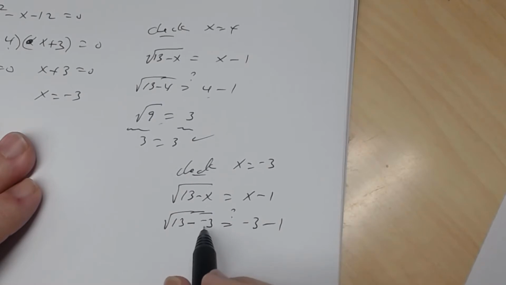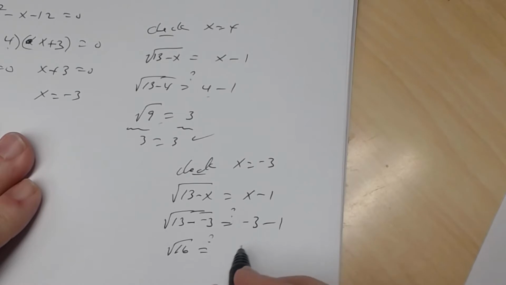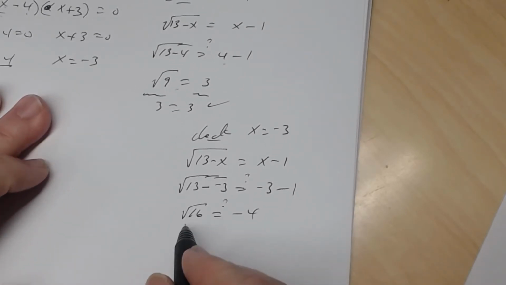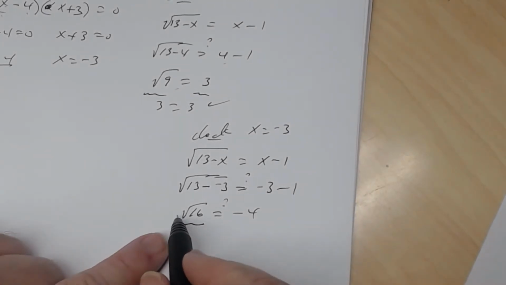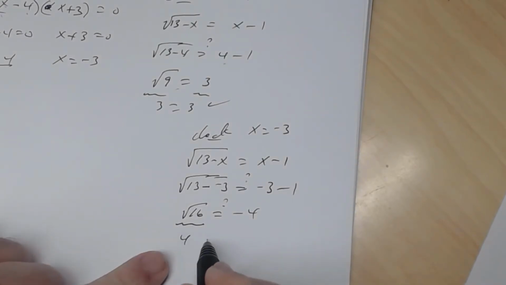Well, 13 subtracting negative 3 means 13 plus 3, which is the square root of 16. And then, remember, we want to see if those two sides are equal. And a negative 3 and a negative 1 is a negative 4. Well, the square root of 16, remember this is a positive square root of 16, so the square root of 16 is 4. And the question is, is 4 equal to a negative 4? And the answer is no.